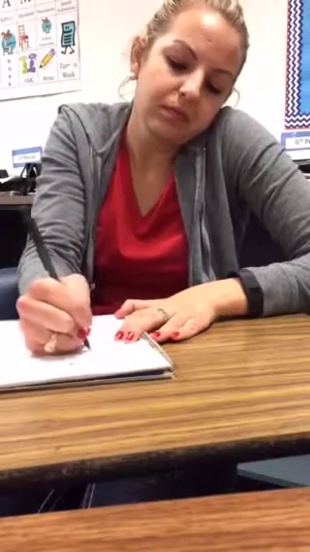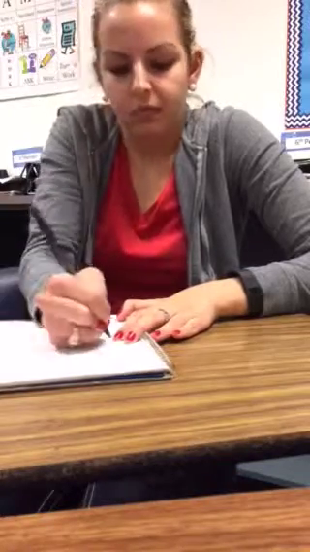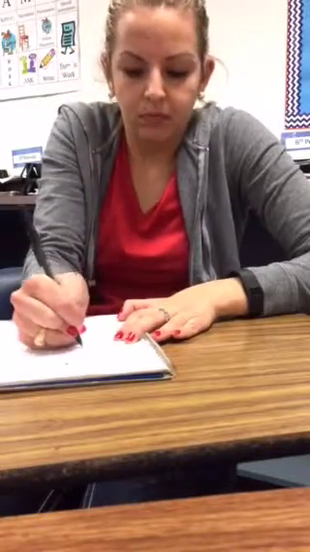Now, let me show you how to check your solution. Type into your calculator 7 plus 4, times negative 1, minus 7. Scroll up to the equal sign. Just hit equal.